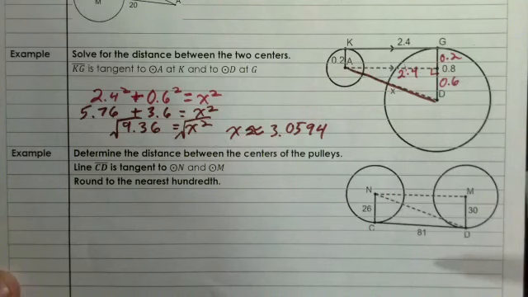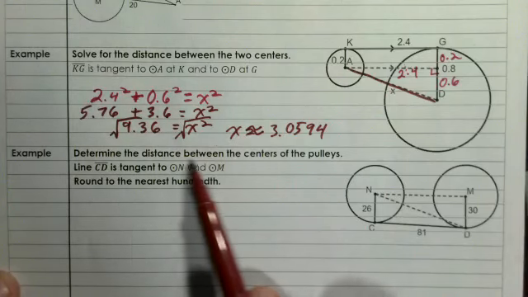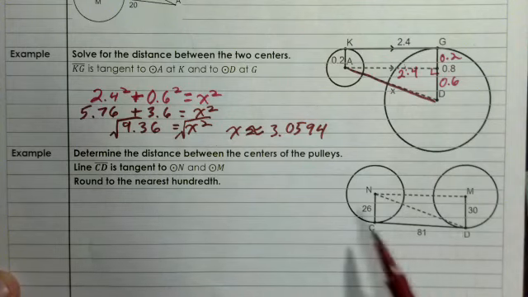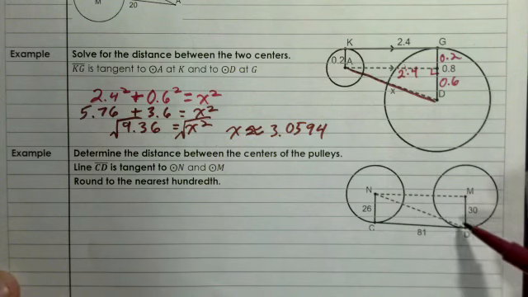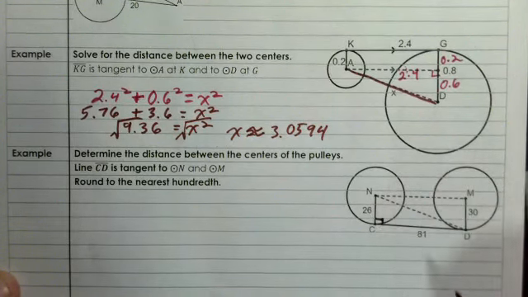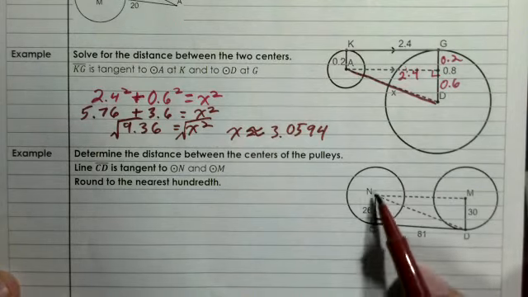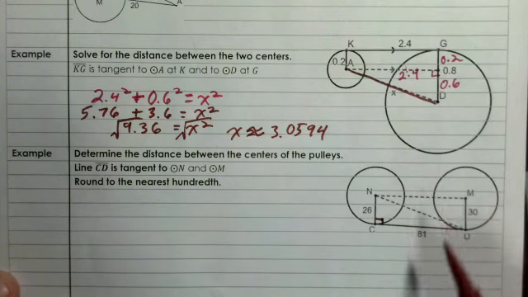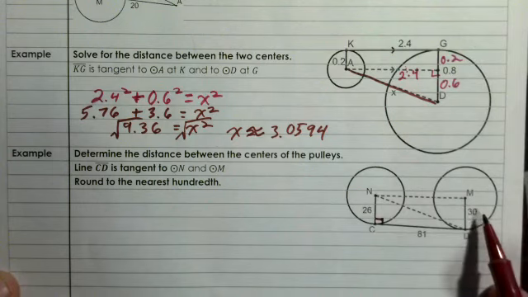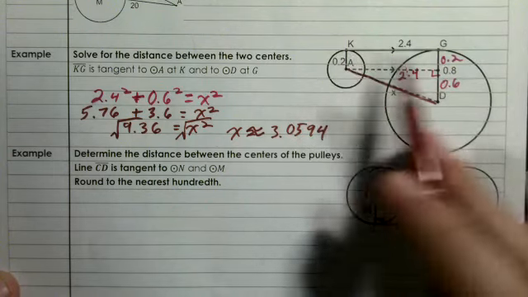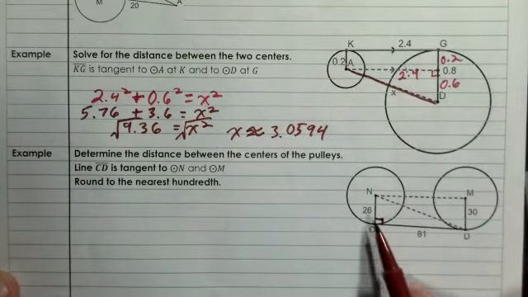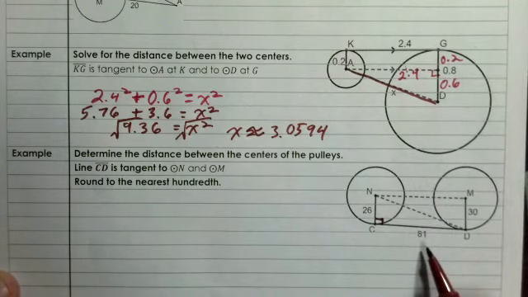Great. In this example where I determine the distance between the centers, I know CD is tangent to these two, so I know I've got a right angle right here, and I've got a right angle right here. But see how this is 26 and this is 30? I'm not able to make that transfer from 81 since these two measurements are not the same, just like I could up on this one. So since these are not the same, I can't say that these two are going to be the same.